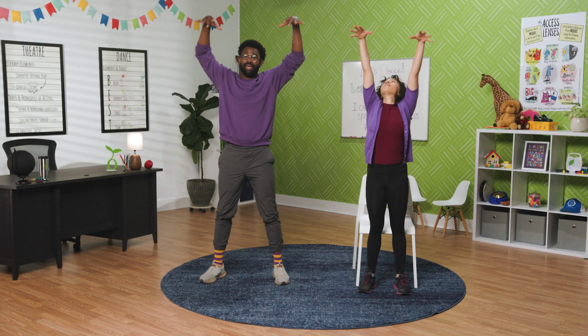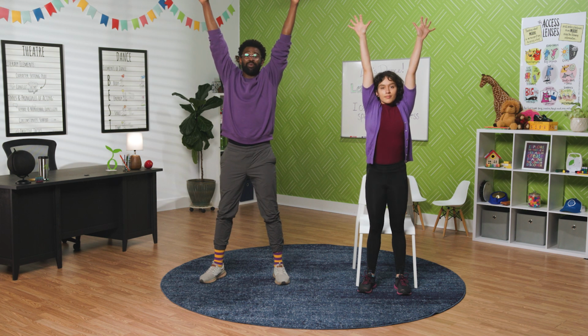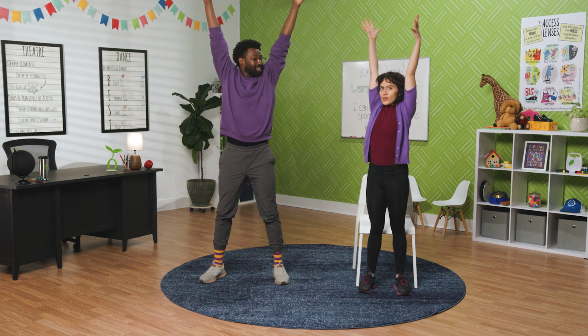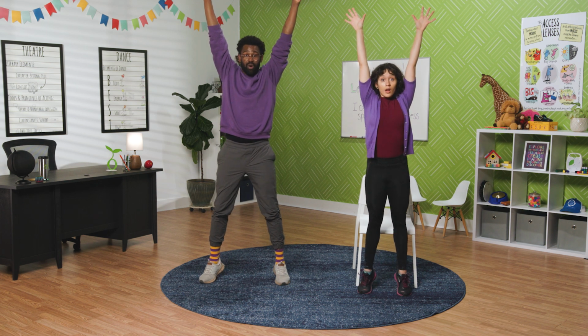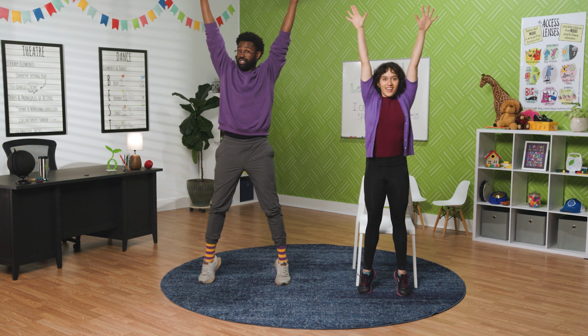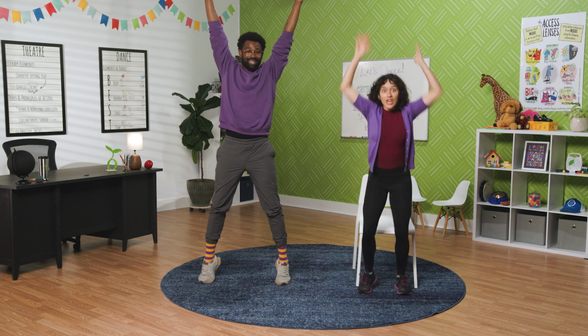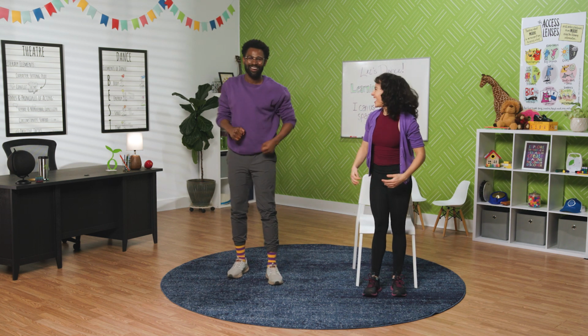If you'd like, you could join us by reaching up high. Feel free to modify any of these movements to work for you. What else could we do? Let's push up from our tiptoes. You can hold on to a desk for support if needed. Or jump! Yes.